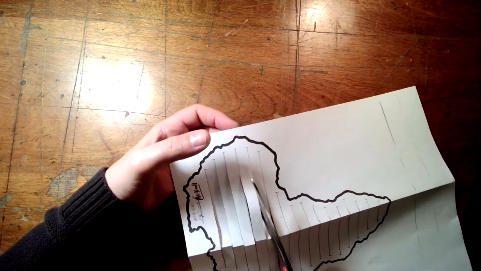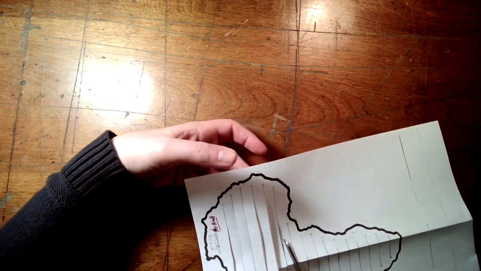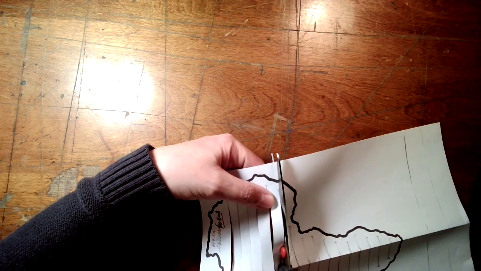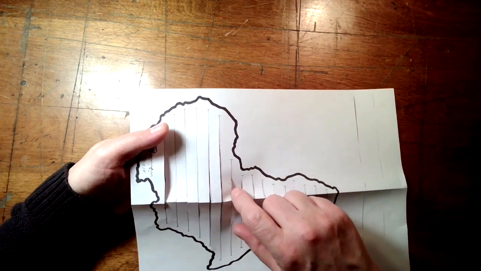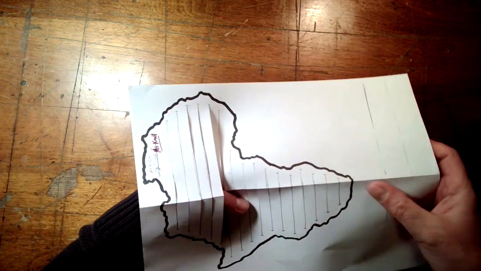This one has to go a little bit farther, all the way over and stop. Fit the scissors in, cut to the edge and stop. And if I look, these are all cut to those lines, all the way to the bottom.